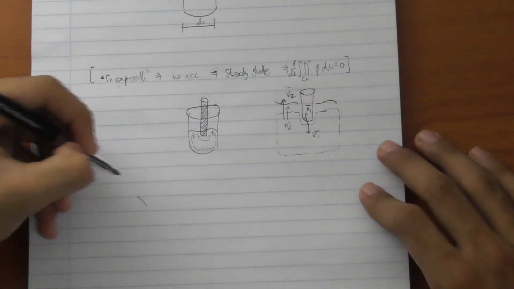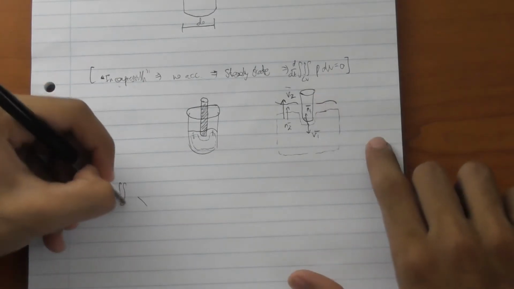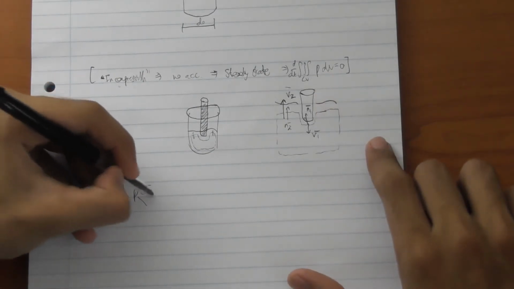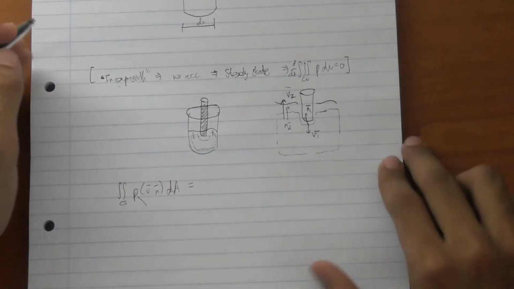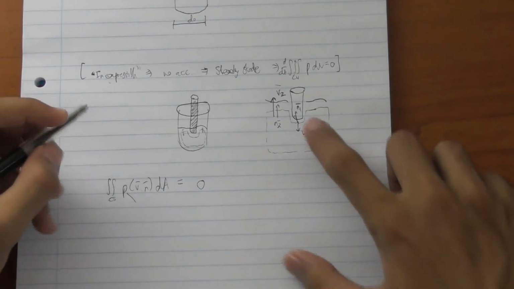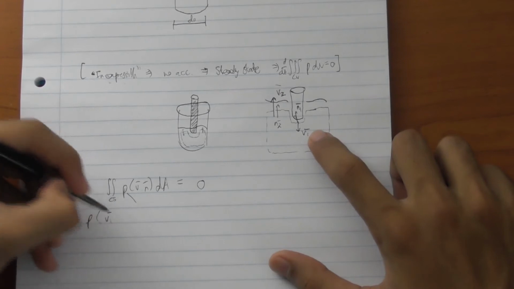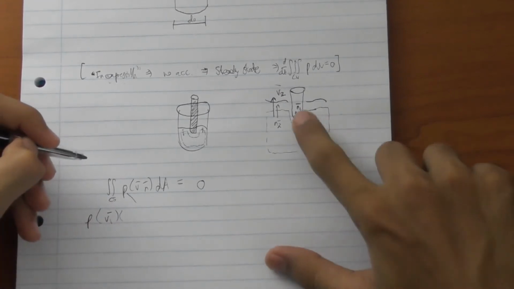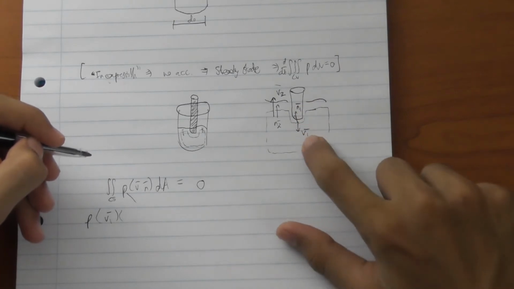Now, I'm going to write down the continuity equation. We've already said that the triple integral has disappeared. So the double integral over the control surface of rho v n dA, everything in, is equal to 0. Now, let's begin. I'm going to write down rho. Now, the velocity in is v1. The normal, remember, is 180 degrees away from the velocity entering.